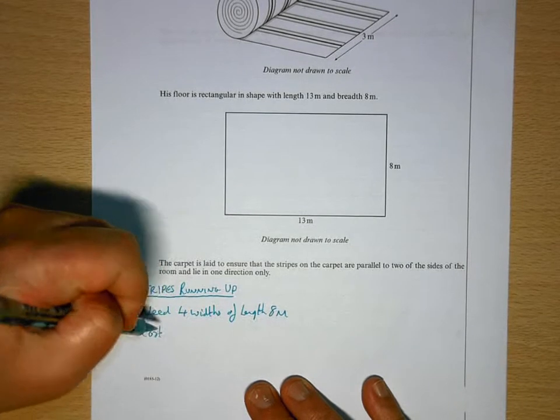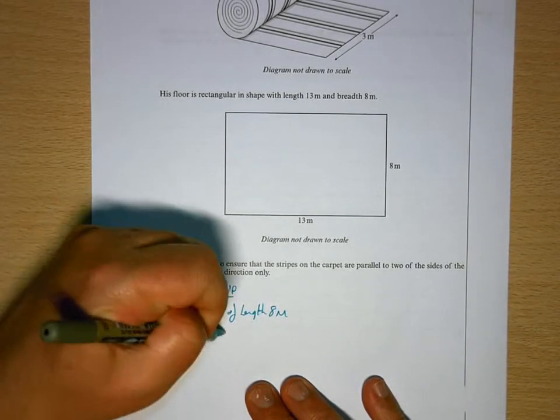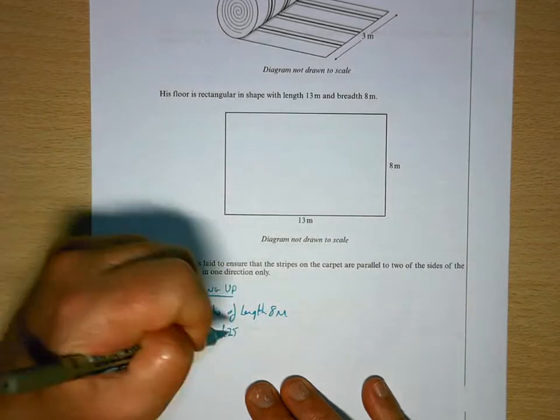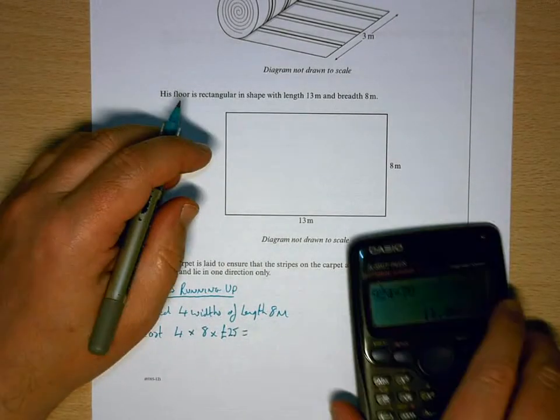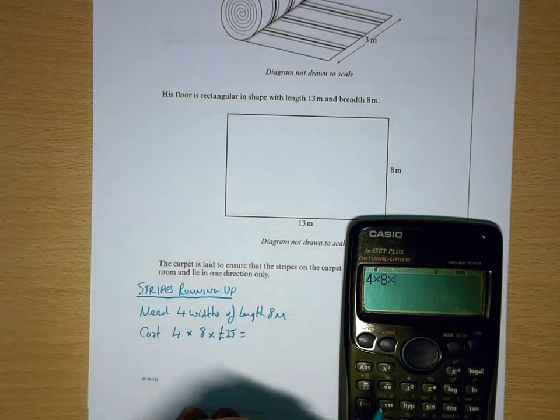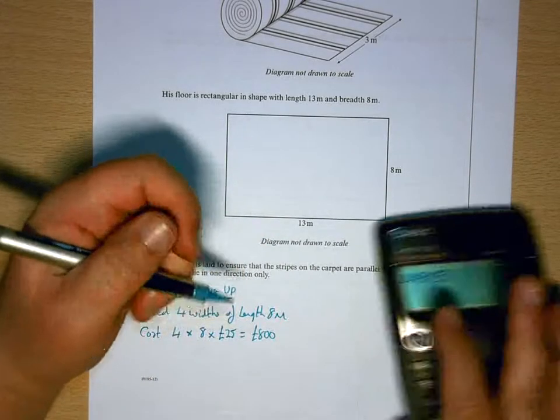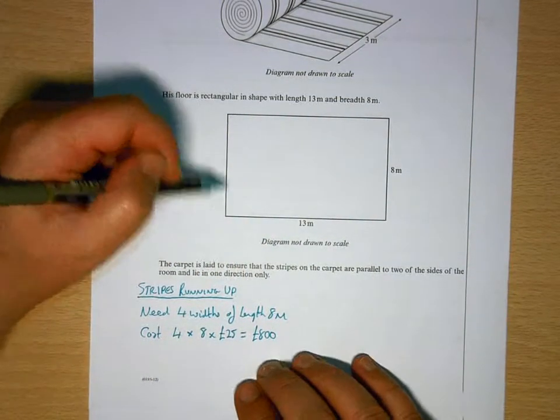So I'm going to need 4 lots of 8 times £25. So that's going to come to 4 times 8 times 25. It's going to cost him £800 if he wants the stripes going upwards.